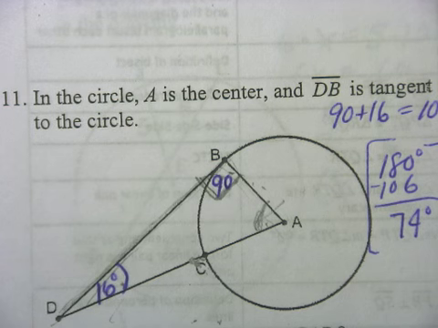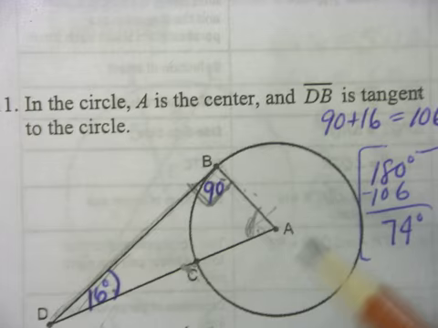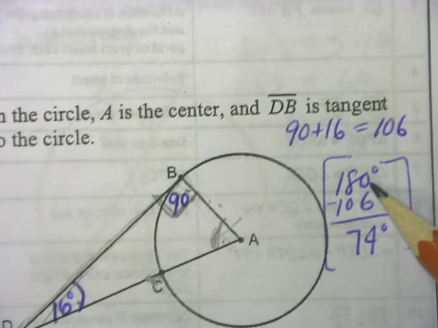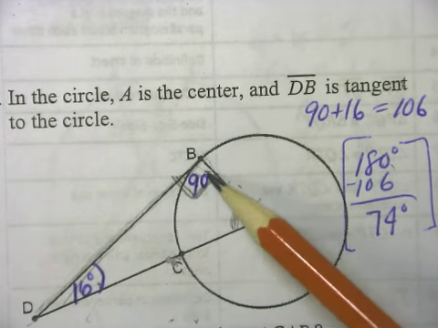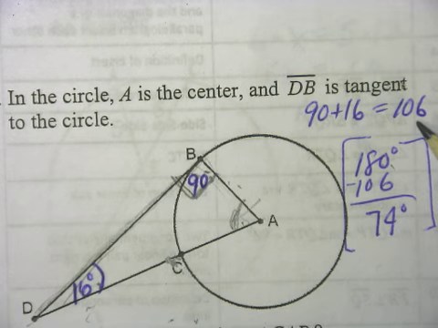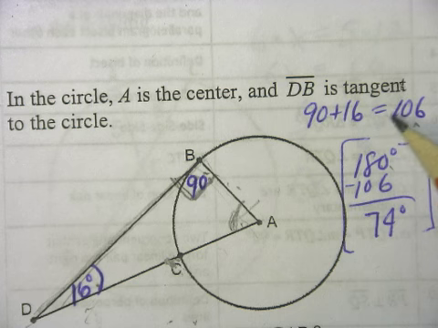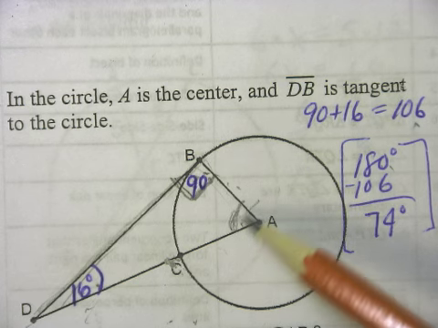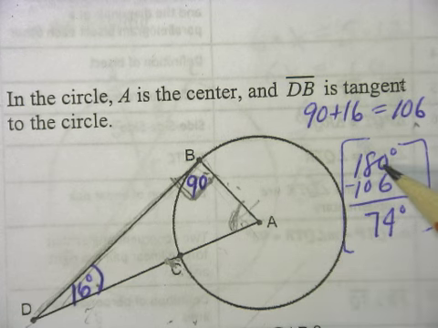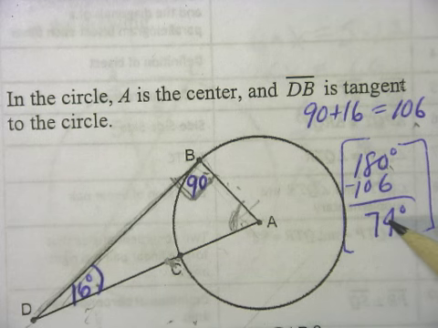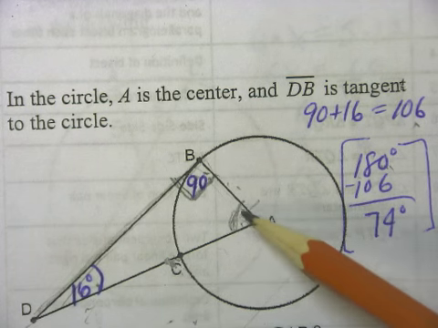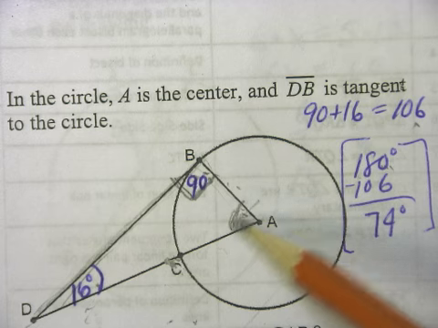And what you have here now is a triangle. How many degrees are inside of a triangle? If you remember 180, you guessed correctly. A triangle has 180 degrees. Well, 90 plus 16 is 106. That means that in this triangle, I've used up 106 degrees, and I'm trying to find this missing angle here. 180 minus the 106 gives me 74.